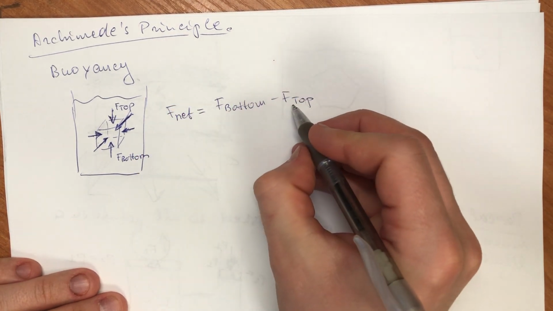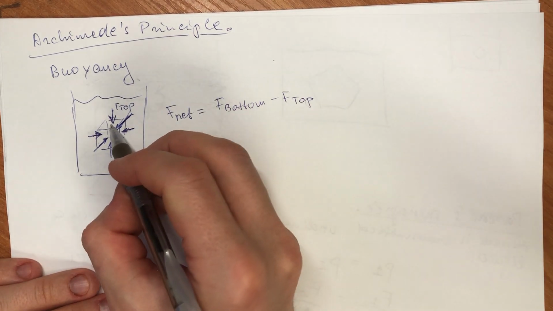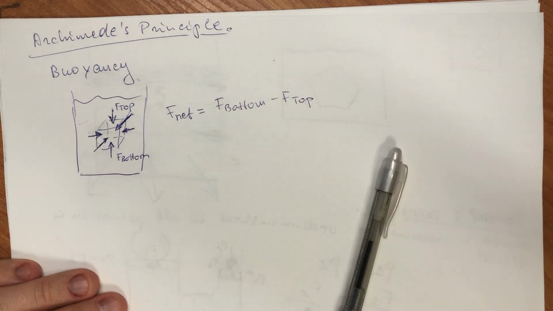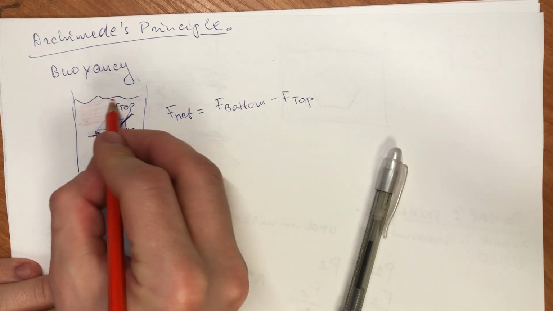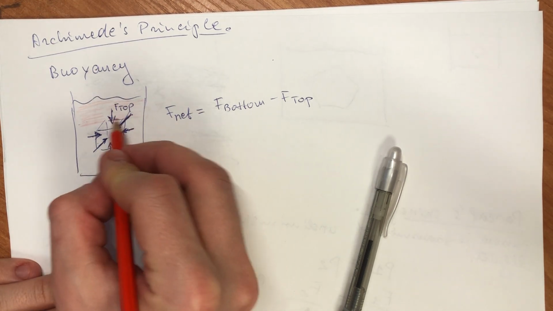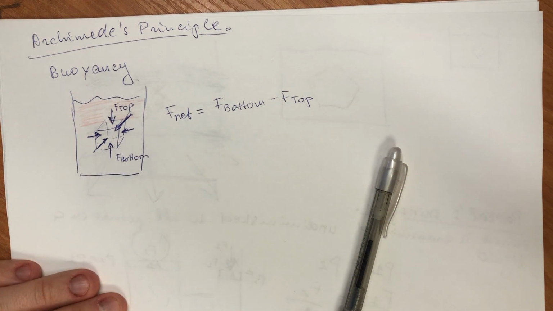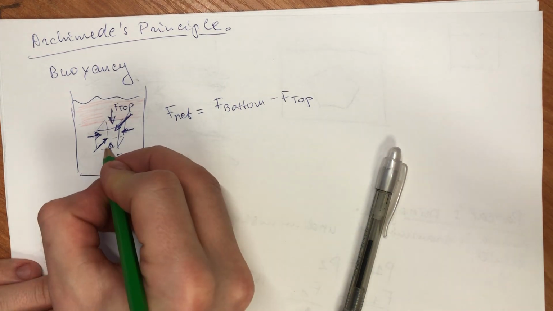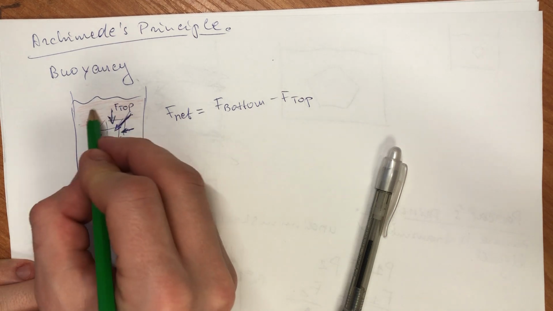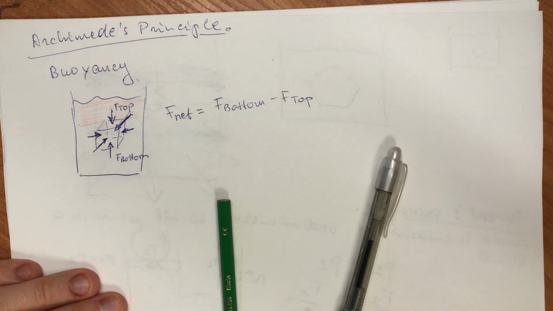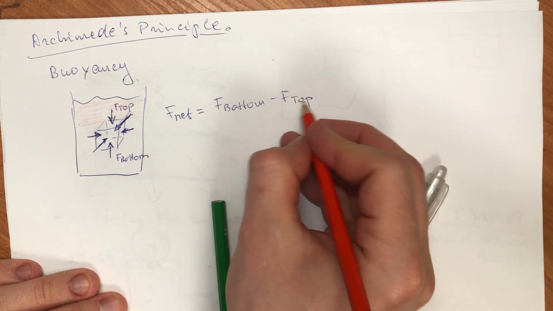At the top there is a thinner layer of water, so F top is produced only by this red layer.